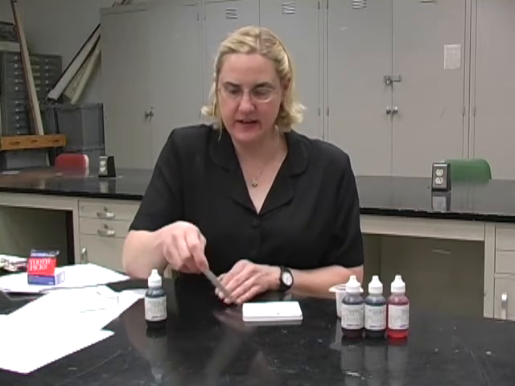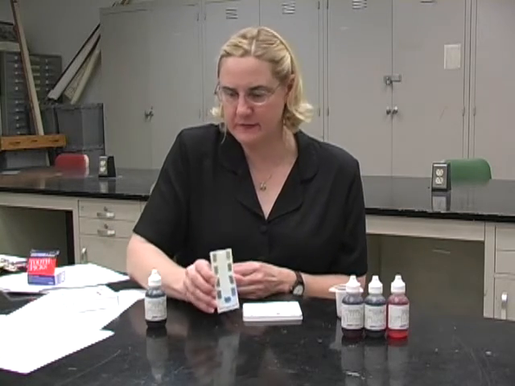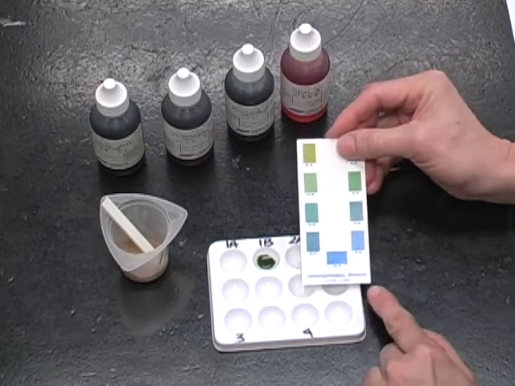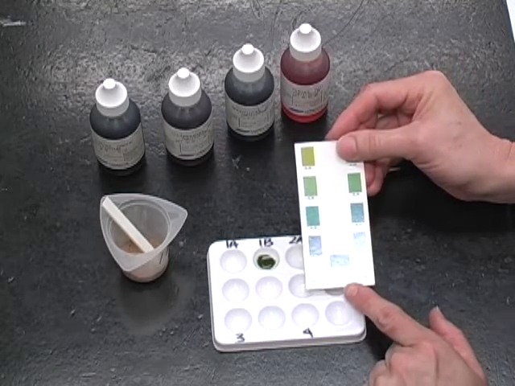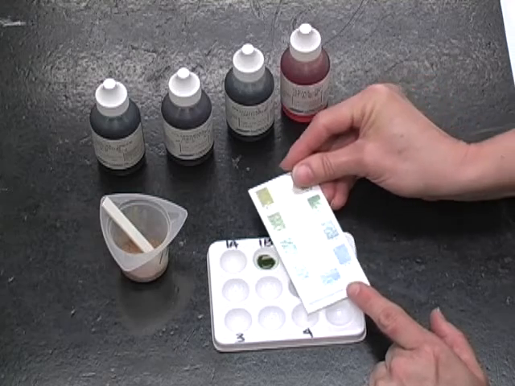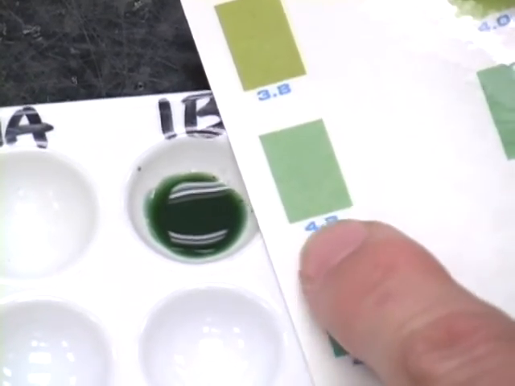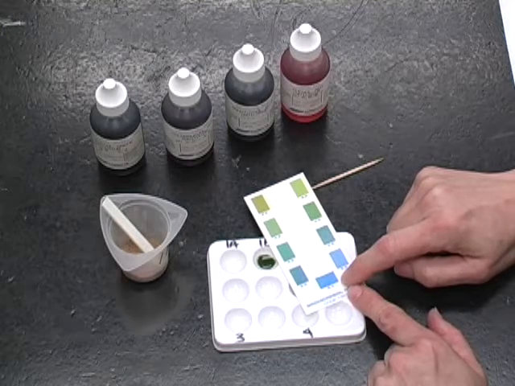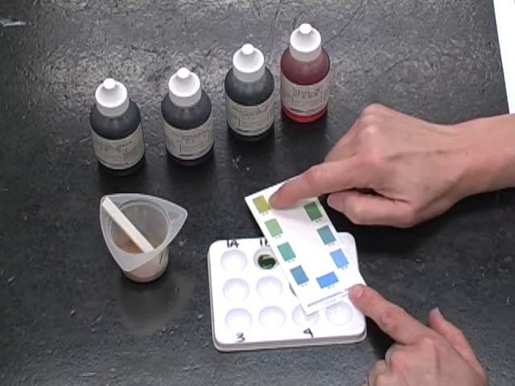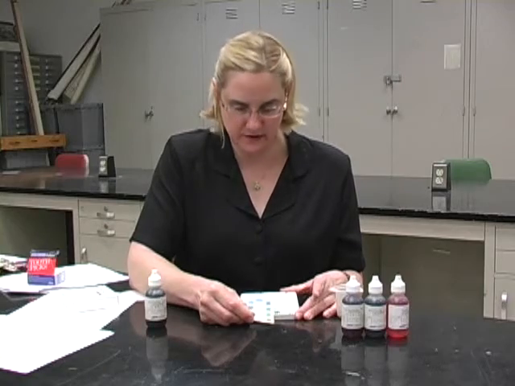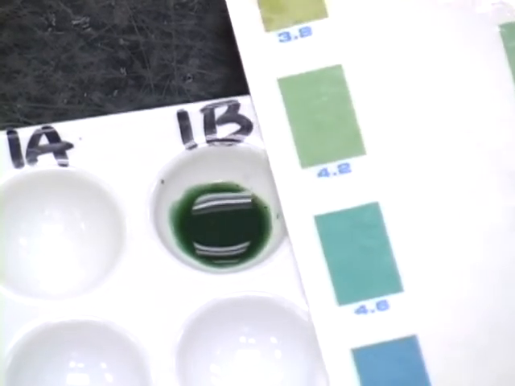Okay, then you're going to take the appropriate card for that particular pH indicator, and you're going to try to match it up as close as you can with the color of the solution itself. In this case, we definitely aren't in the 3.8 range, and we definitely aren't in the 5.4 range. That's too blue. We're somewhere in between those two, and this is where it gets just a little bit tricky, especially for a colored soil. So what you want to try to do is match the hue.